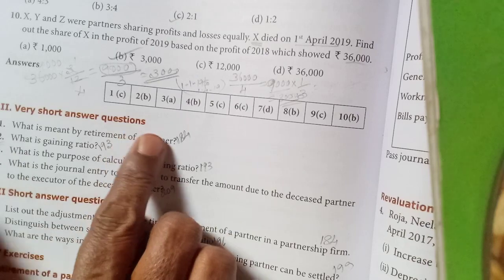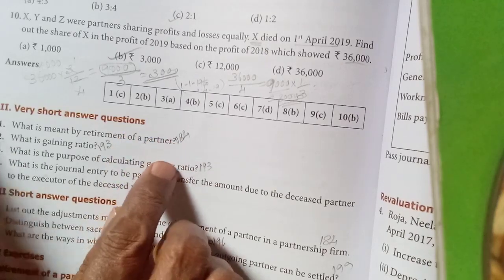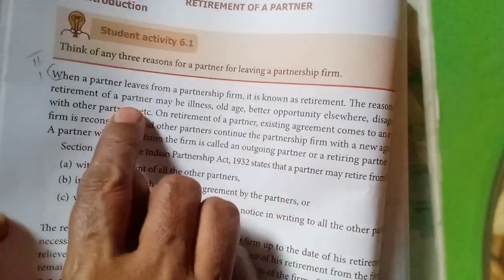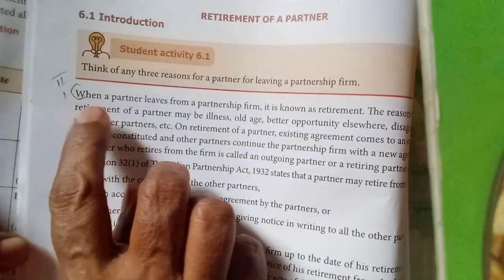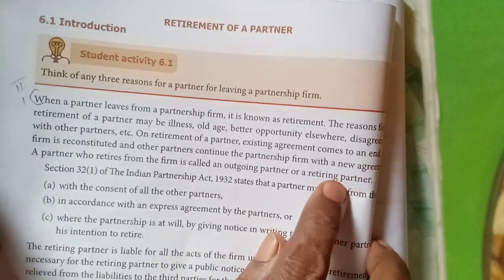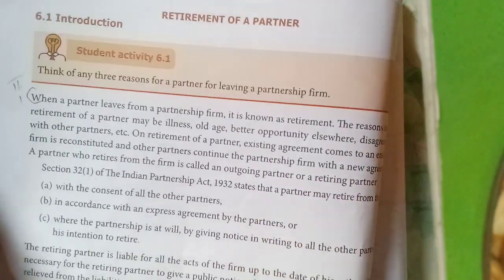What is meant by retirement of a partner? Page number 184. You know what is retirement of a partner. See, on page 184, from the first line, those 4 lines together. Then the next question.